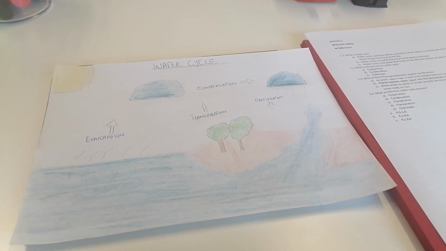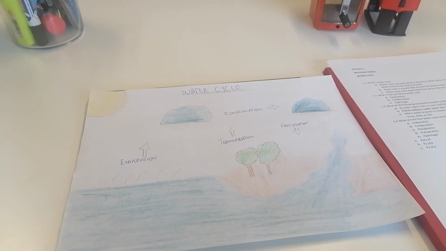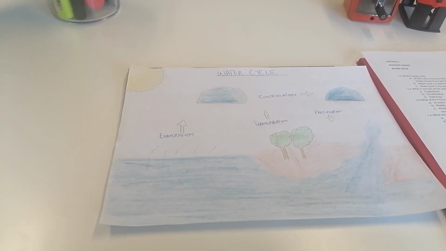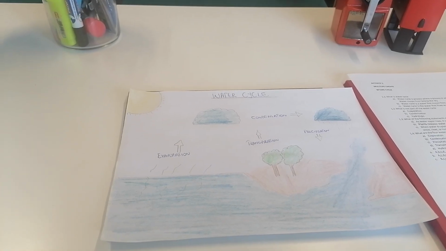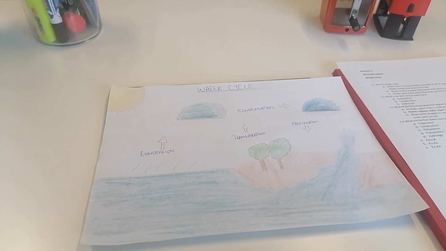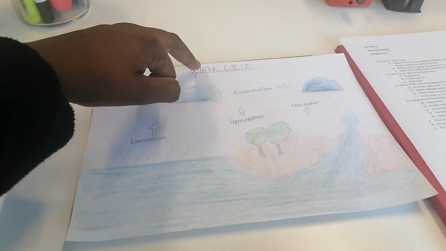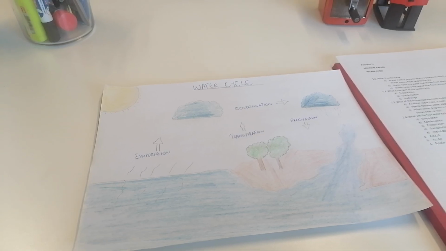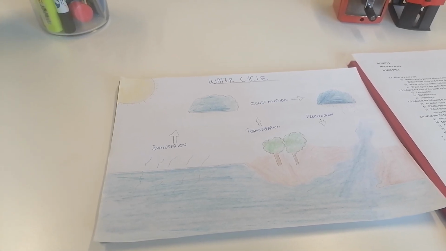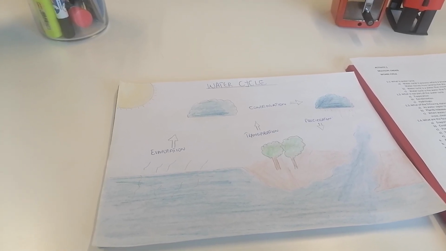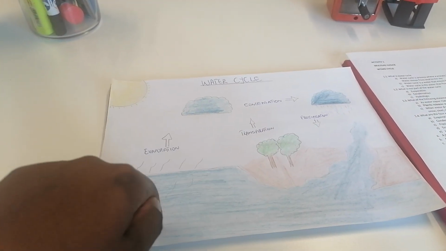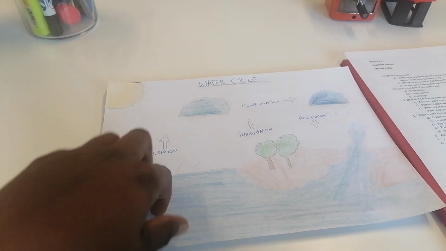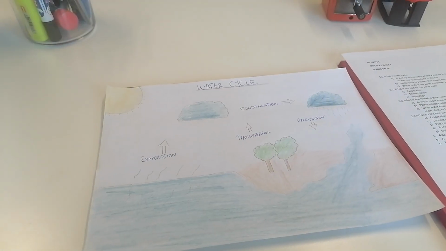Okay, let's start. Water cycle. I'll start by explaining it. A water cycle is also called hydrological cycle. The word hydro comes from the word water. That's why it is also known as a hydrological cycle. A water cycle is a process whereby water is recycled over and over again. Water moves from the land to the sky, and back again.